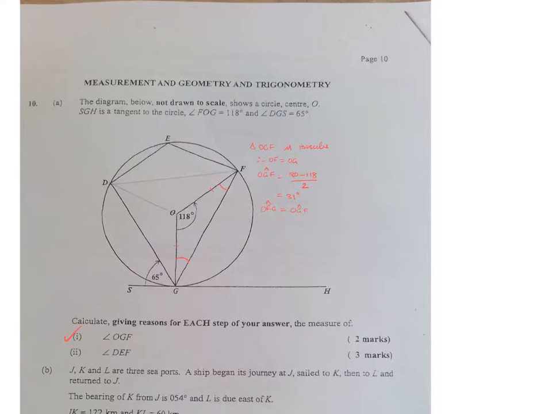All right, next thing is, this is 3 marks now. You have to think a little bit more for this one. DEF. So they want that angle up here. All right. Now, I mentioned before that this is a cyclic quadrilateral, and I also mentioned that in a cyclic quadrilateral, the opposite angles add up to 180. So where I've just drawn in blue, those 2 angles add up to 180.